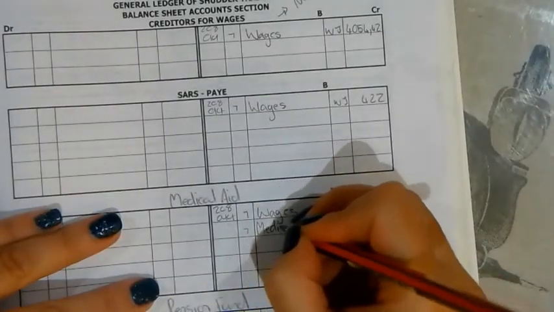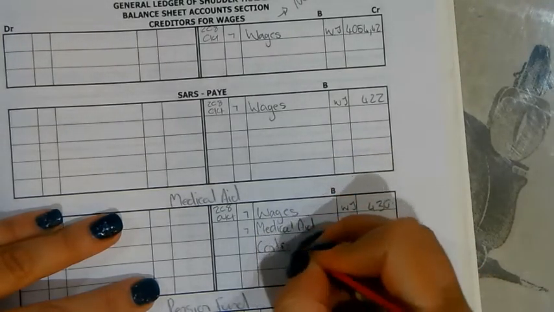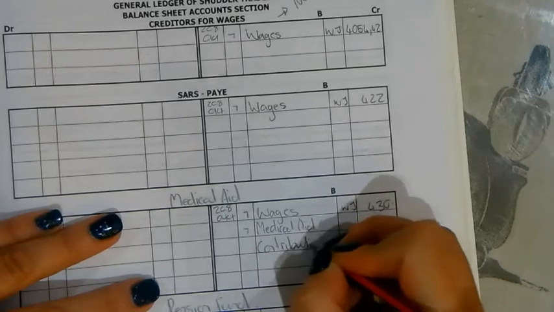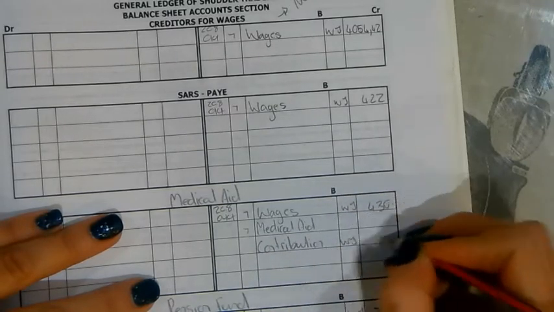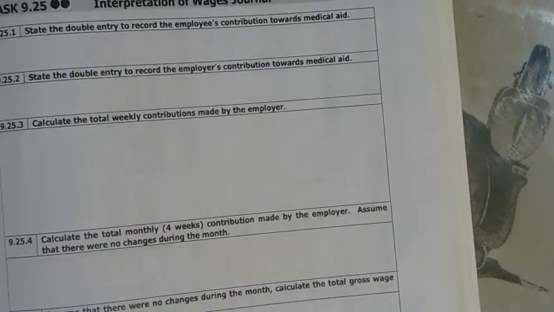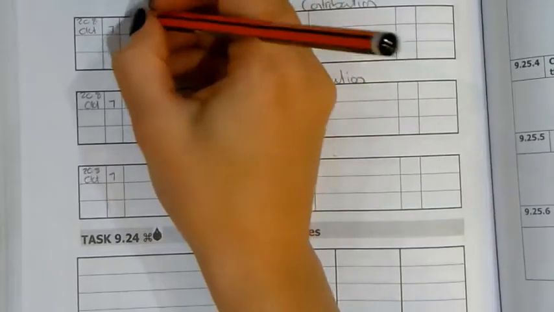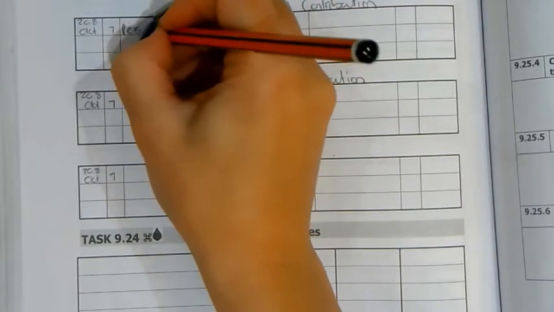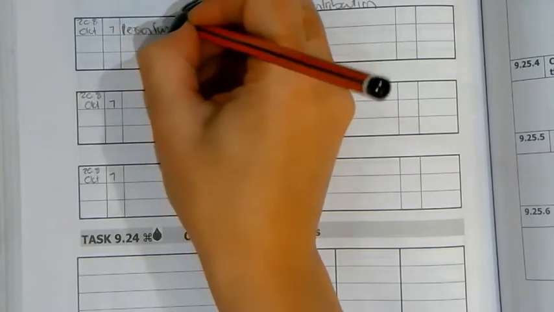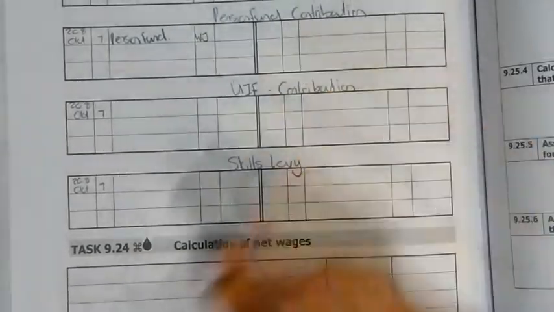Now in my medical aid account, I will put medical aid contribution because that's the contra account. Wages journal, 430. I'm moving on to my pension fund contribution. My contra account is going to be pension fund. I got my information from my wages journal. Pension fund was 400 rand.